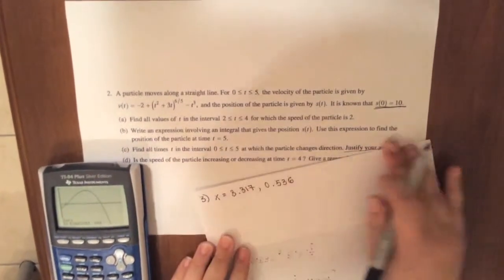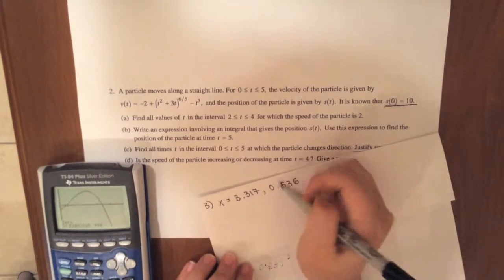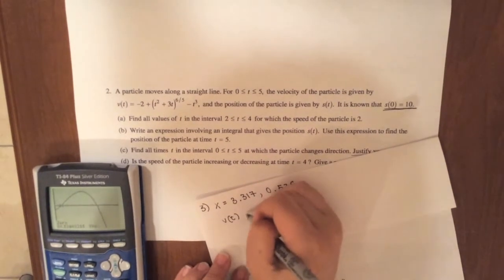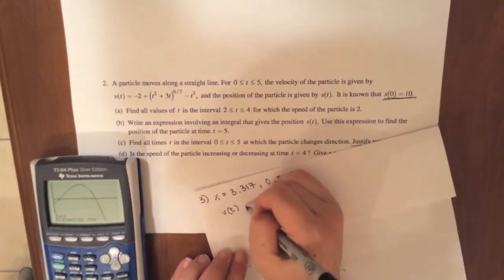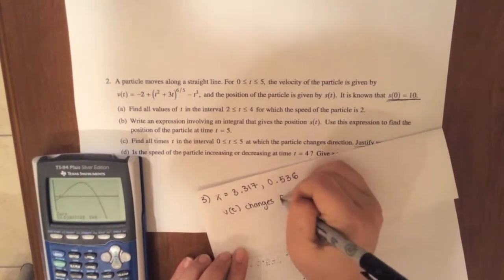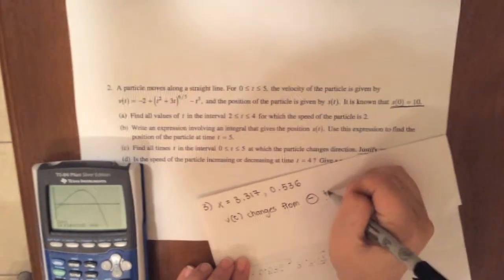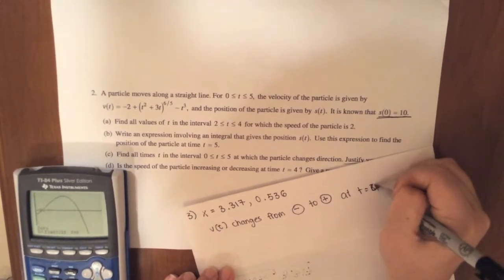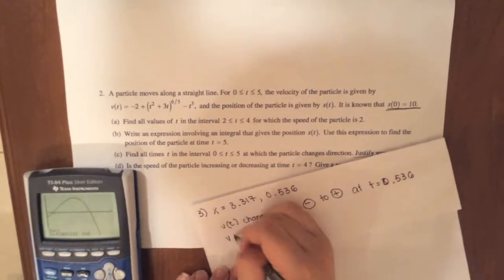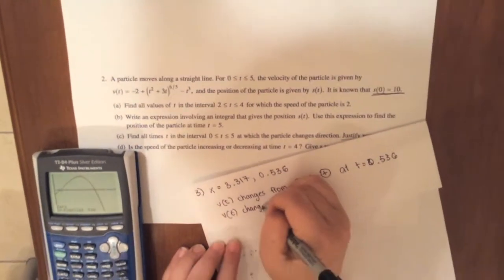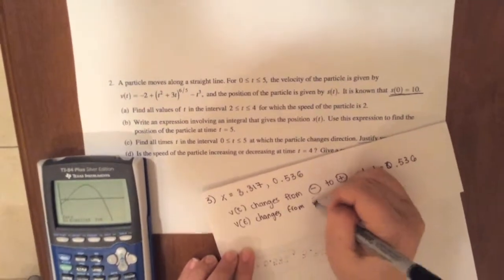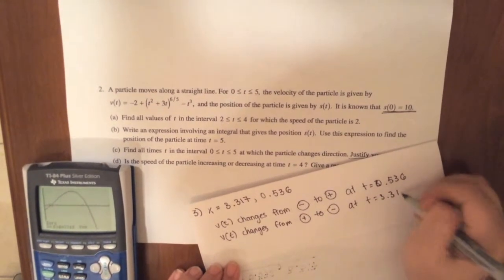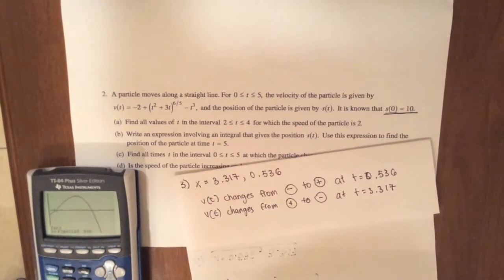So they actually take off points if you don't justify it. So this is the answer, and the justification is that v(t) changes from negative to positive at t equals 0.536, and v(t) changes from positive to negative at t equals 3.317. So this is the full answer, and you would get full points if you answered like this.